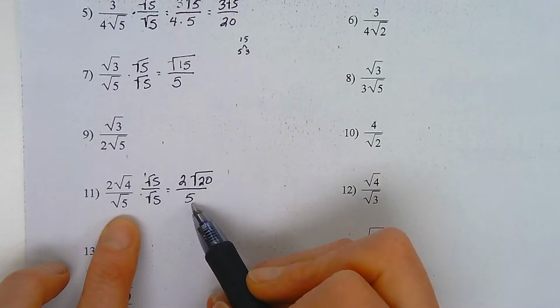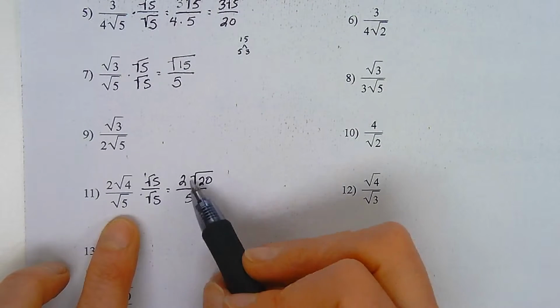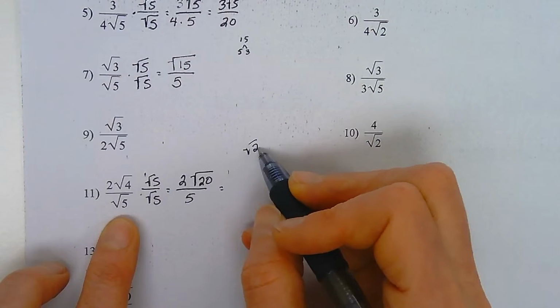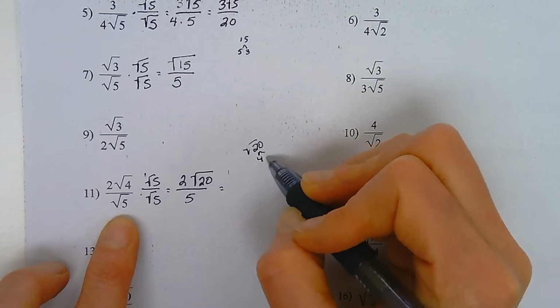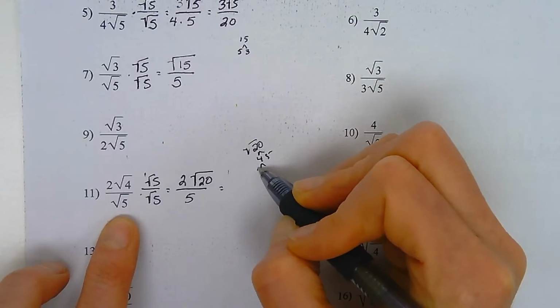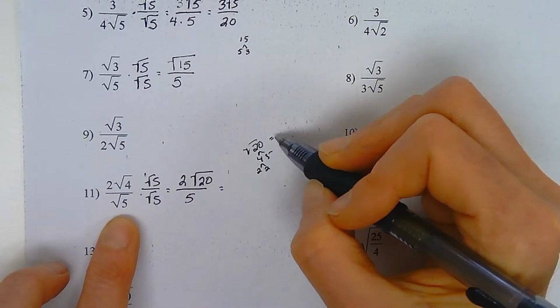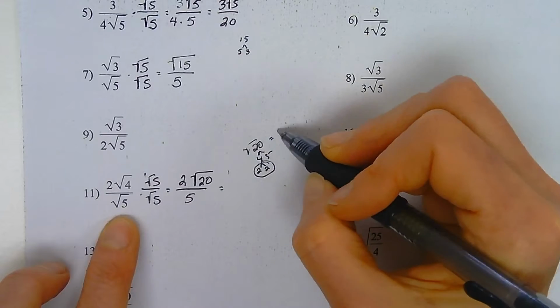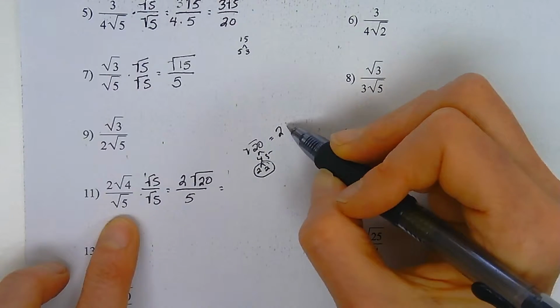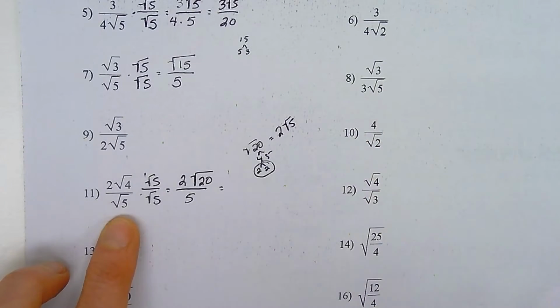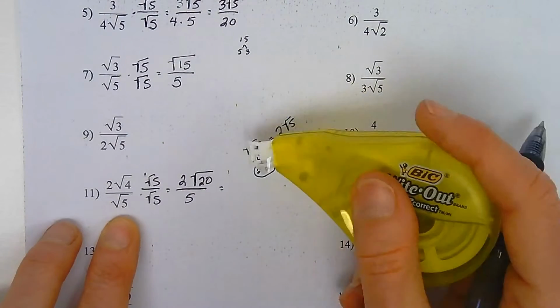So now I no longer have a radical in the denominator, but I do have some simplifying to do. The square root of 20 can be rewritten as 4 times 5, and that 4 can be broken down to 2 times 2. So that's equal to, I can take out a pair, one of the pairs, 2, and what's left is rad 5. So in the numerator, I'm going to erase this so it's not in our way.